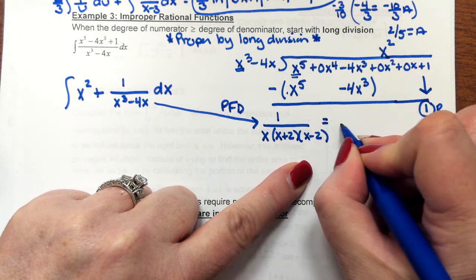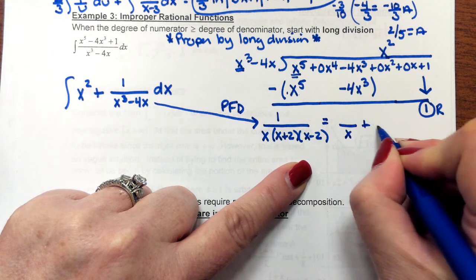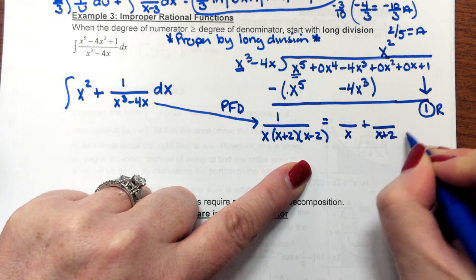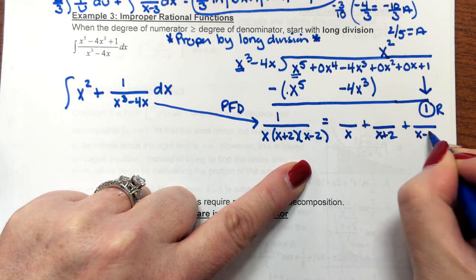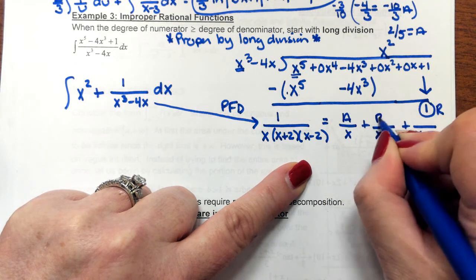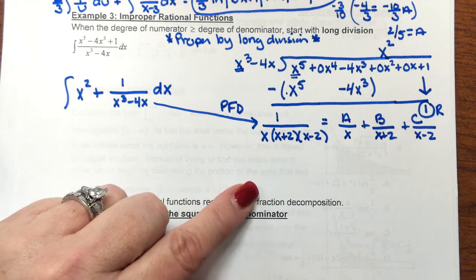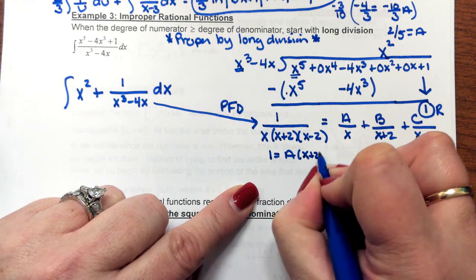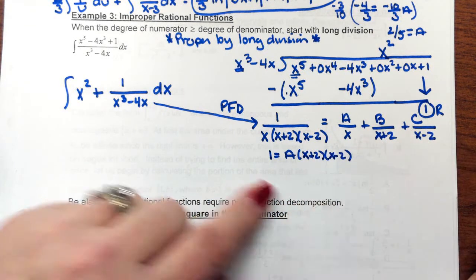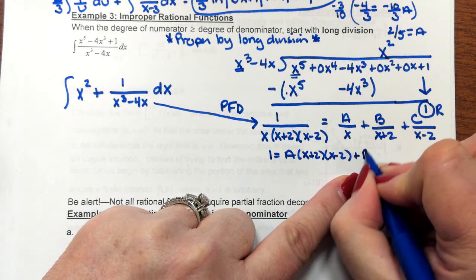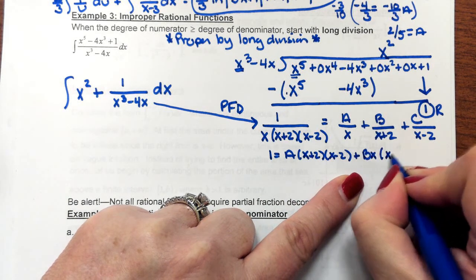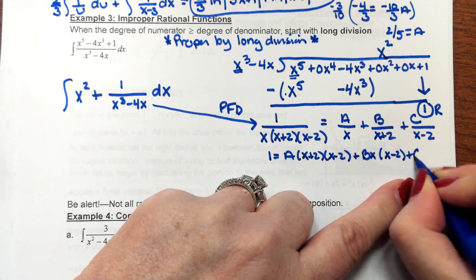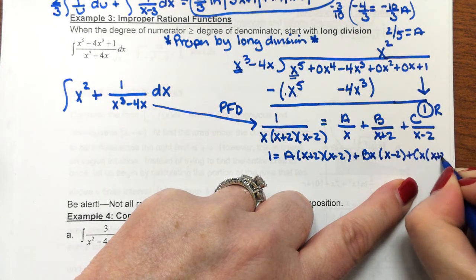So in this case, you're going to have 3 separate fractions added together. So I have an A, B, and a C. So 1 is going to be equal to A times x plus 2 times x minus 2, and I multiply everything by the LCD, plus B times x times x minus 2, plus C times x times x plus 2.